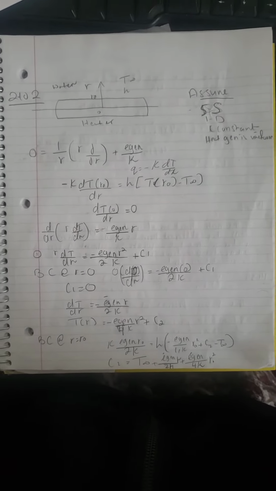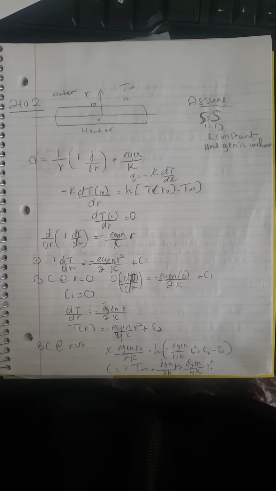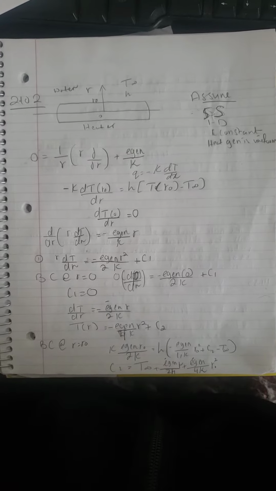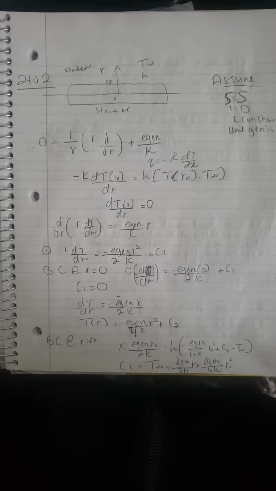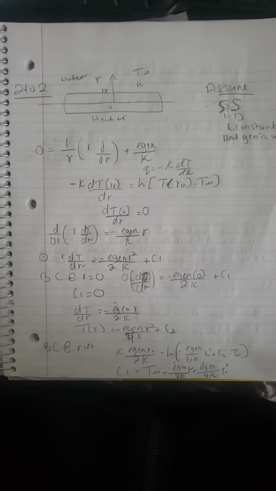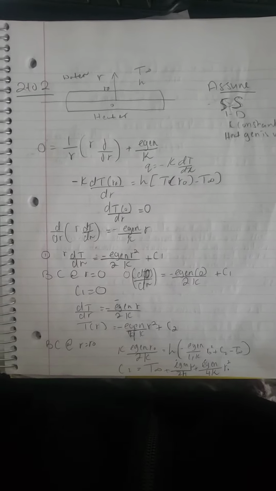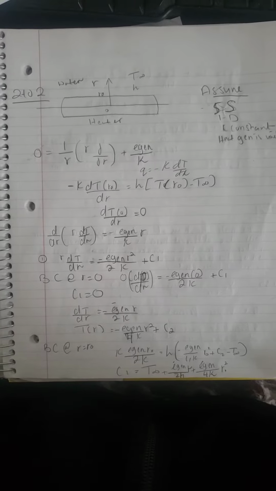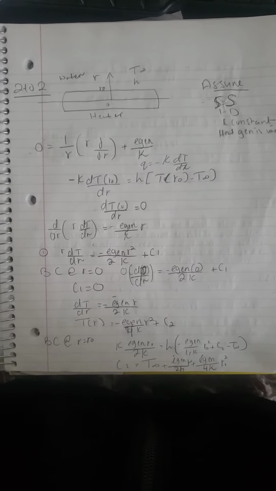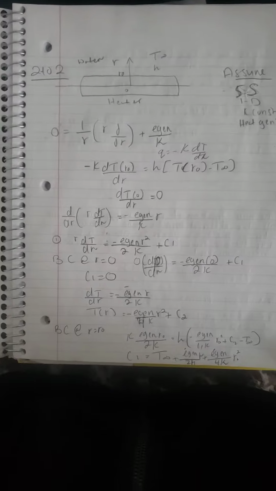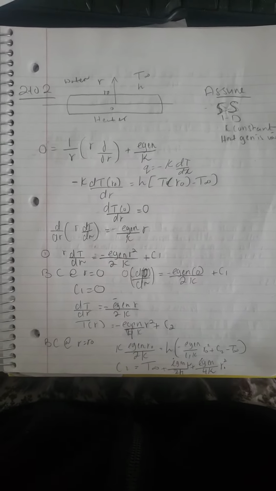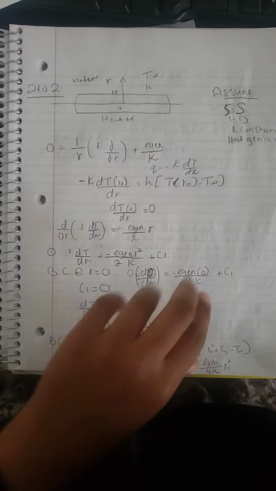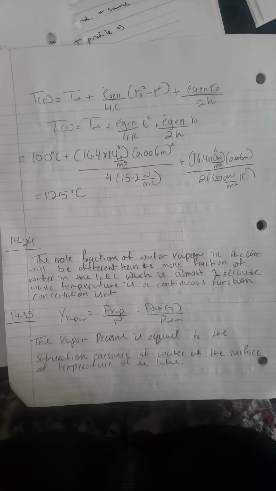Question 102, we assume steady state 1D constant K and the heat generation is uniform. We use our energy balance and we cancel out our terms. We get dT/dr equals 0. We integrate once to get C1. We apply our boundary condition and we solve for C1. C1 equals 0. We integrate again to get C2. We apply our boundary condition, r equals r naught, to solve for C2. Now that we have C1 and C2, we plug them back into the equation and we solve for the temperature.